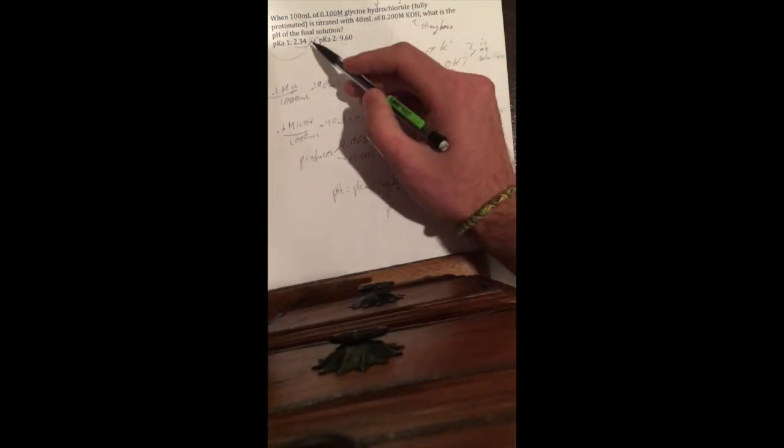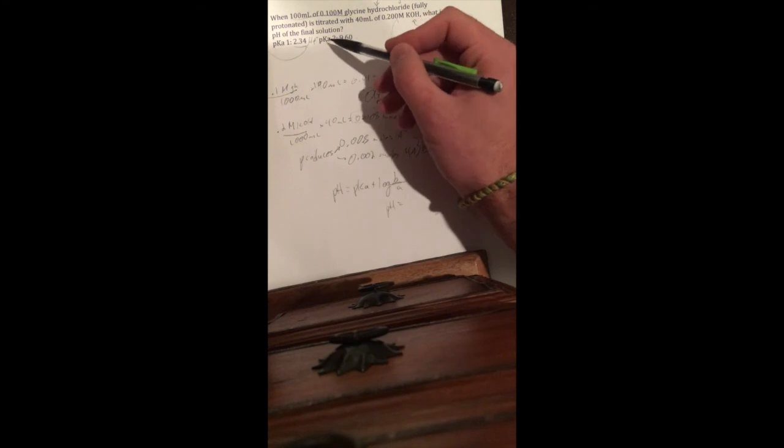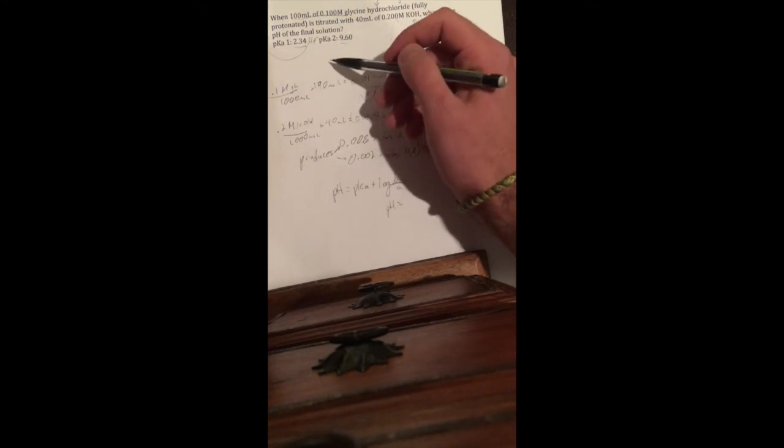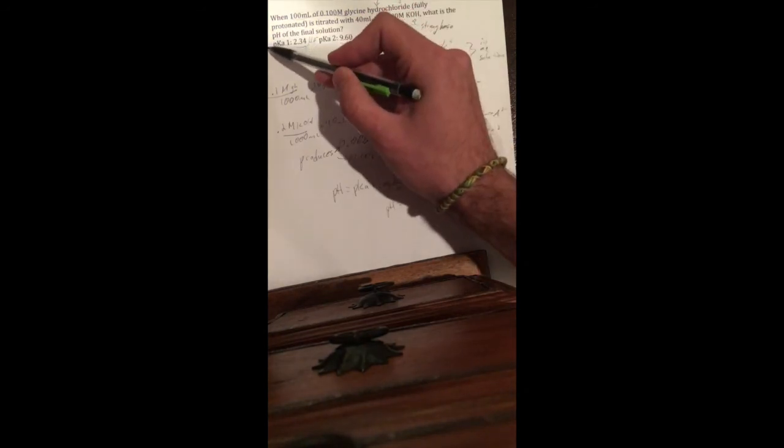If you were to start with the intermediate form and add potassium hydroxide to that, then you would use 9.6, because that would be the pKa governing that particular reaction. In this case, it's governed by 2.34 because it's starting way over here in a fully protonated form, and this is the first pKa. That's the first extent to which a fully protonated acid is in equilibrium.